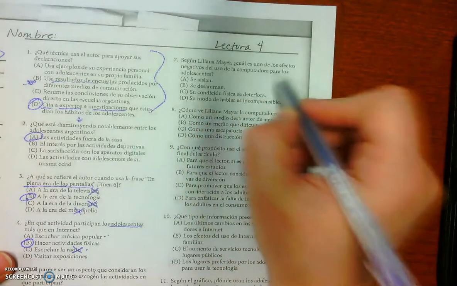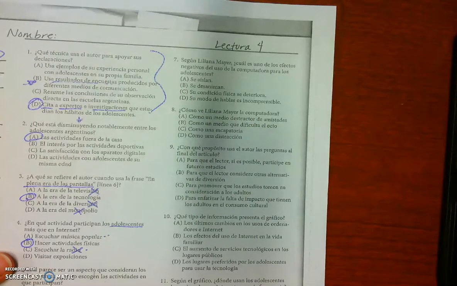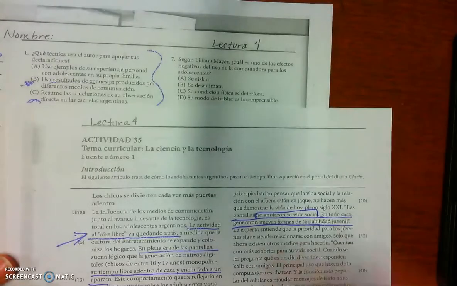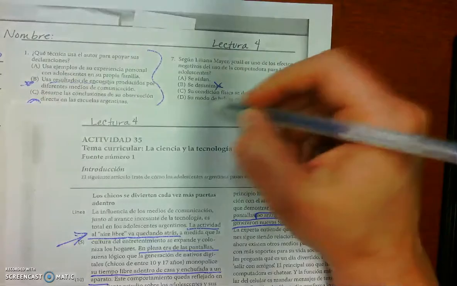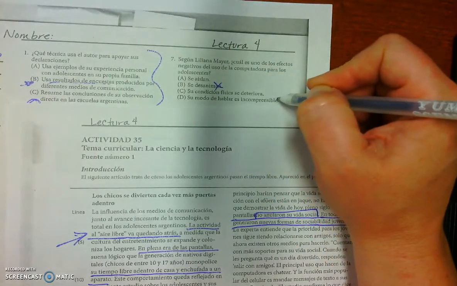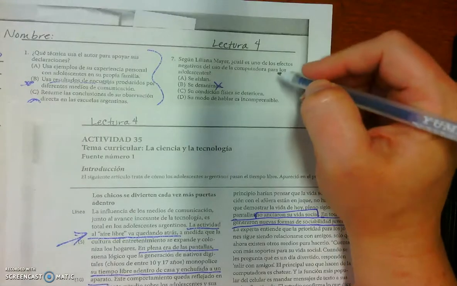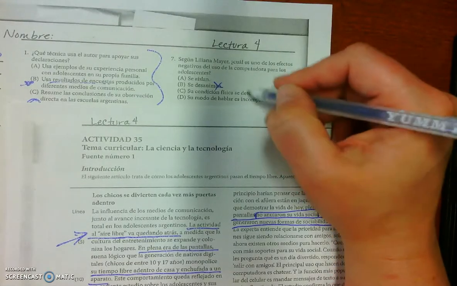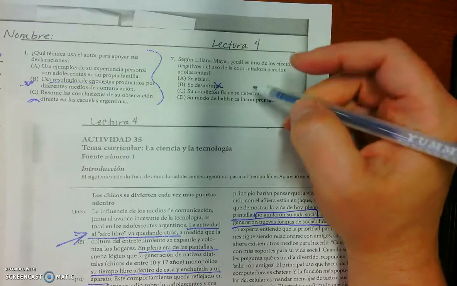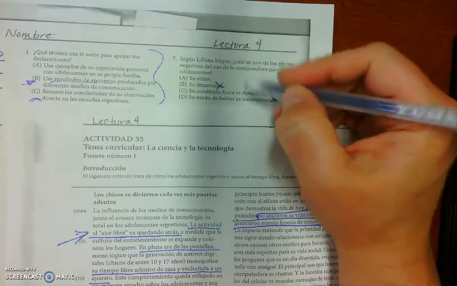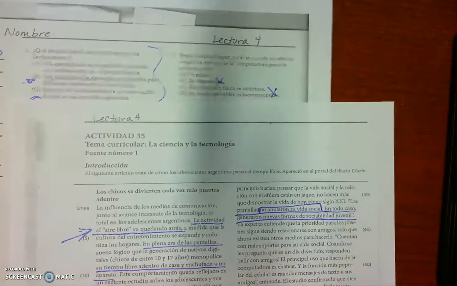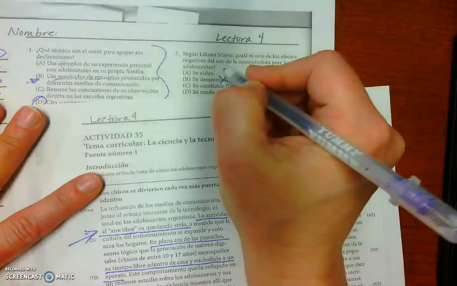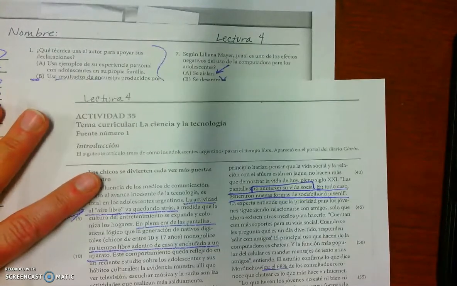All right. According to Liliana Meyer, what is one of the negative effects of the use of computers? So here are my choices. Se desaniman, they get depressed. That's actually a different article, I believe. That's a no. Their mode of talking is incomprehensible. That is true, right? So again, this depends on whether or not you are looking at this article or whether you're thinking about stuff you've heard in real life. Look at the article, not real life, okay? So their physical condition deteriorates or they become more isolated. That's what that means, by the way. So aislarse is to become isolated.